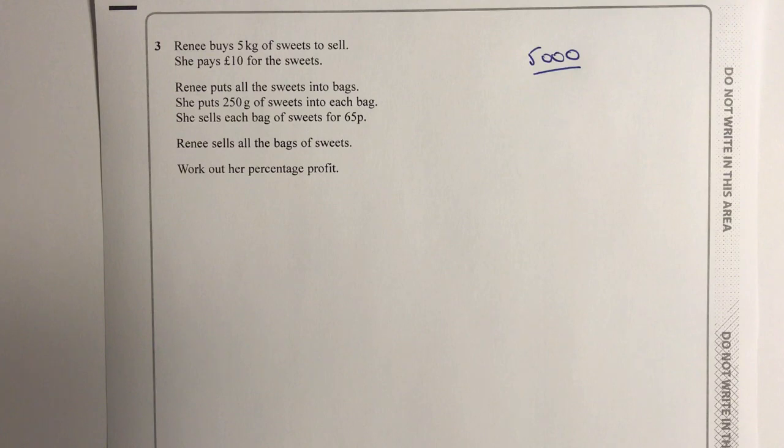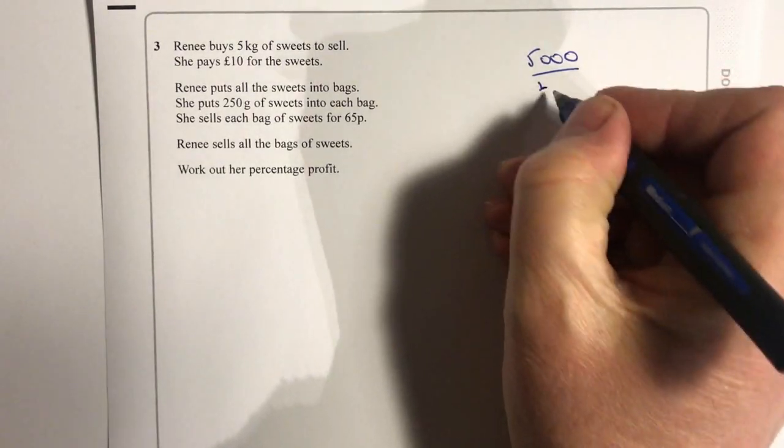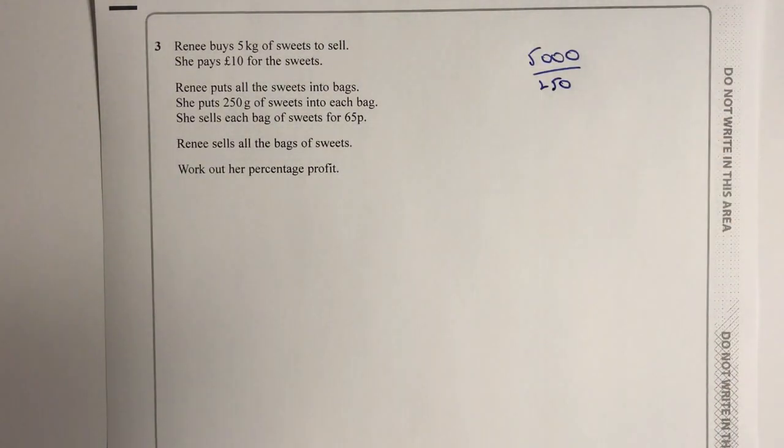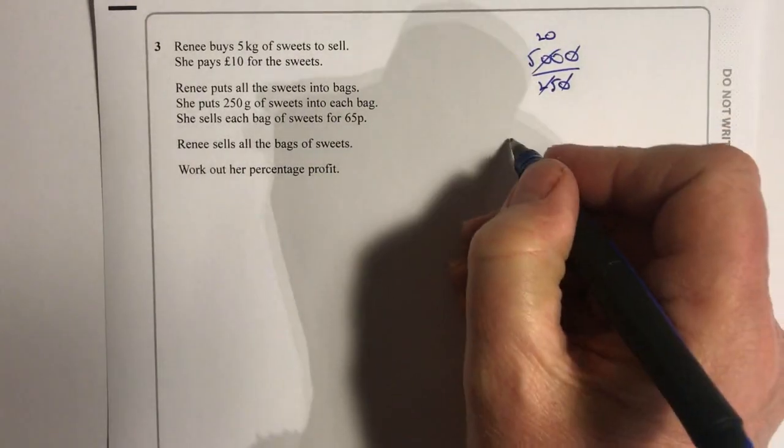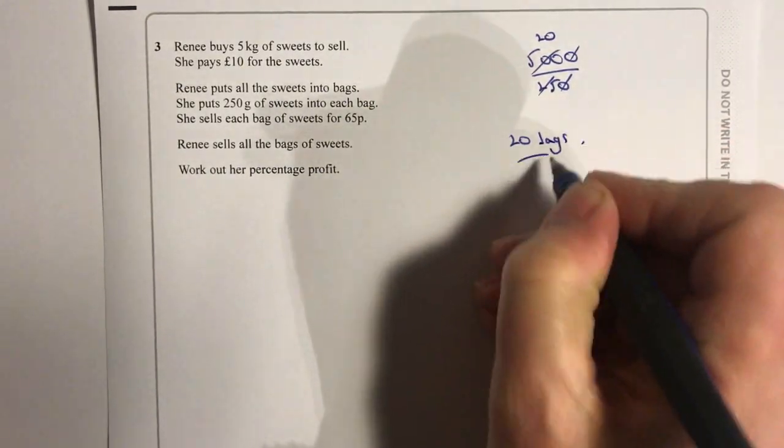So there's 250 grams worth of sweets out of 5,000 altogether. And if we divide 5,000 by 250, then we can work out the number of bags of sweets that we've got. Again, you might do it slightly differently than me. I personally would tend to reduce this down to a more manageable fraction. So the first thing I can do is divide top and bottom by 10, and that effectively knocks off the zeros. And then 25 into 500 is relatively easy, because 25 into 50 is twice, so that's going to give me 20. So she's going to have 20 bags of sweets.